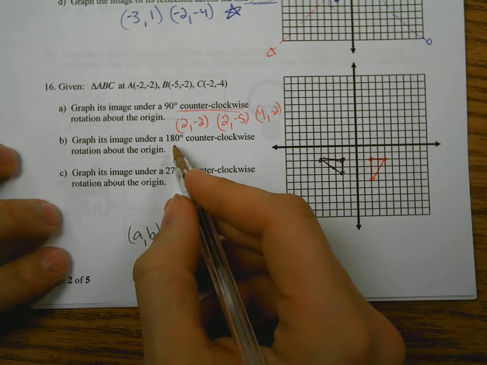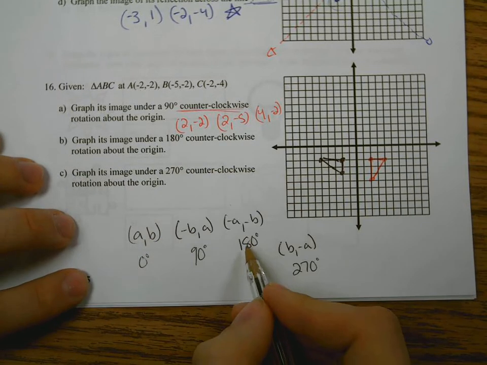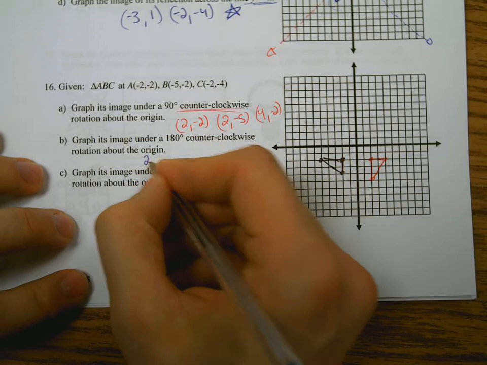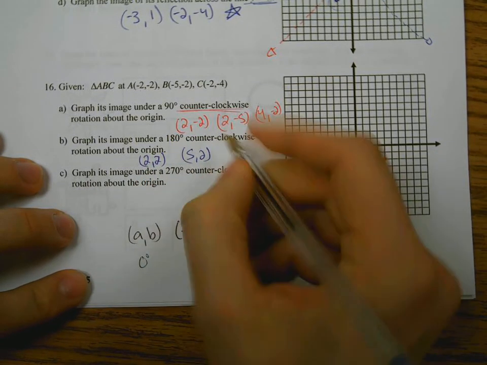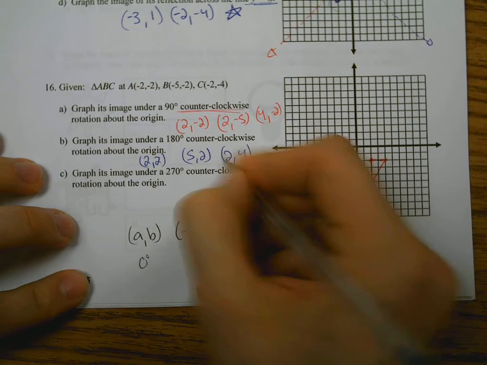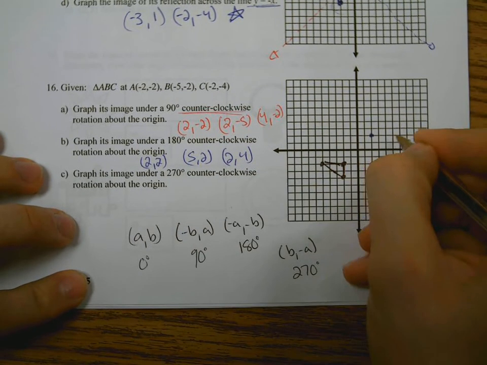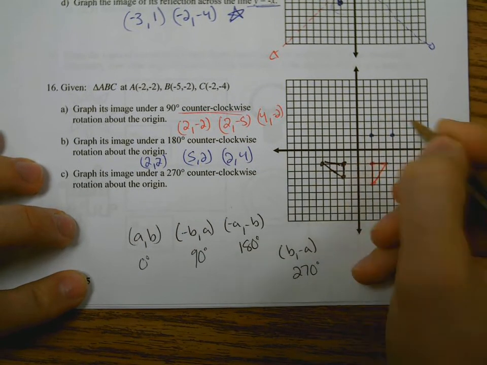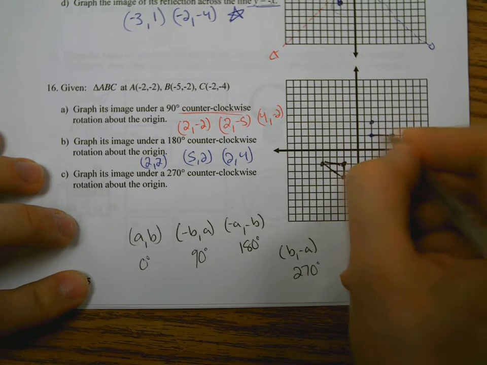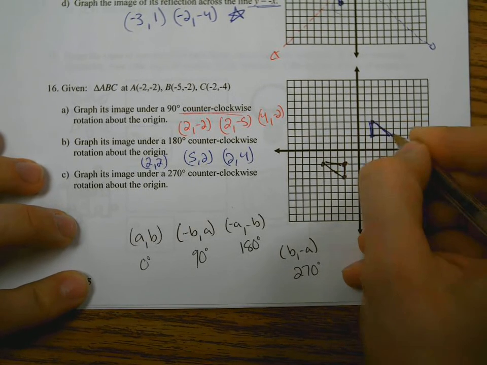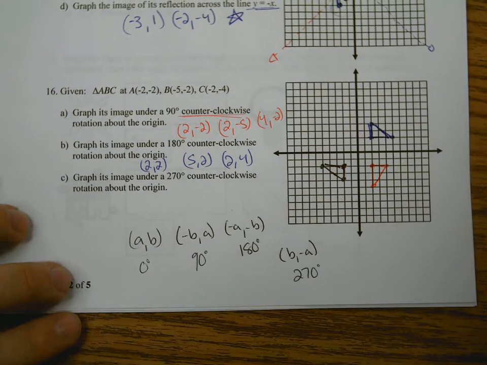For 180 degrees, we'll go to this. It's (-A, -B), so instead of (-2, -2), it's going to be positive (2, 2). Same thing for my (5, 2), same thing for my (4, 2), and it will look just like this. Yeah, just like that. And you'll notice it swings around again, real nice.